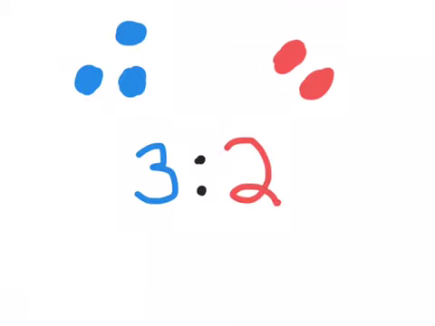But there are a few things that I want to point out about ratios, just in case you missed them. The first thing is that the category that is written or stated first needs to come first in your ratio. So what that means is, if I say, please tell me the ratio of blue dots to red dots, 3 to 2 is correct. That's very, very good.